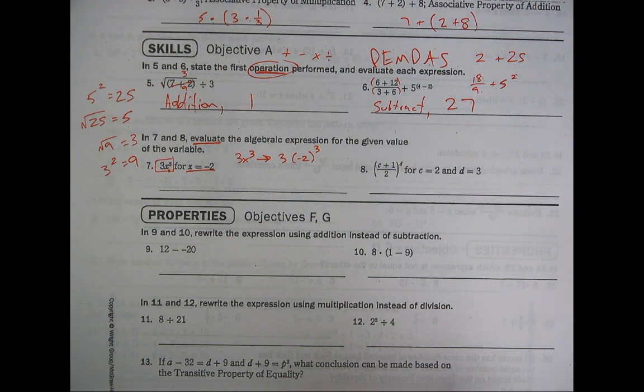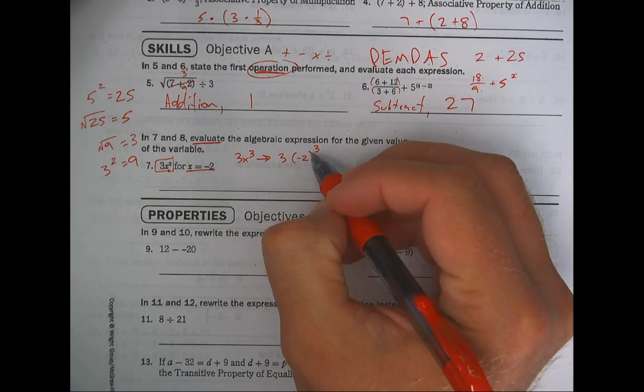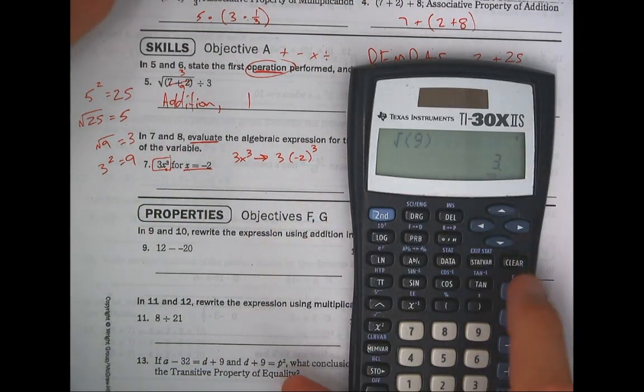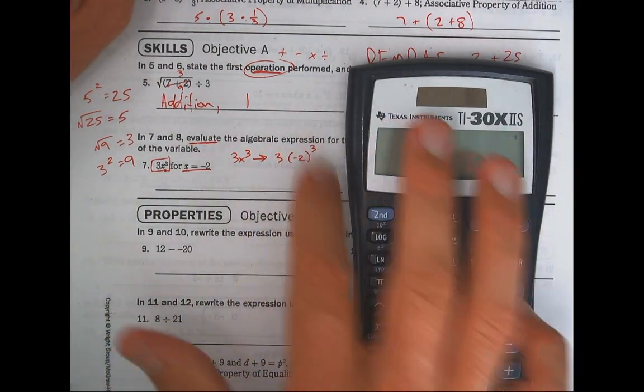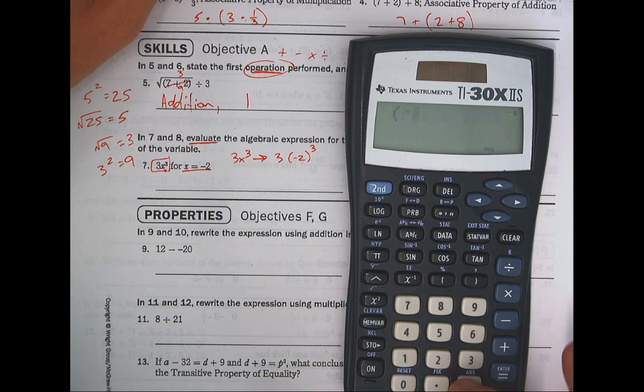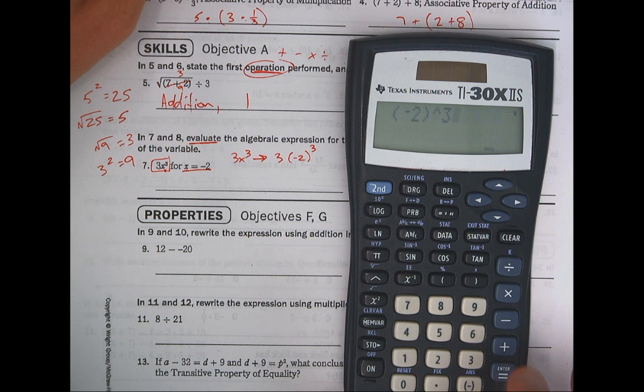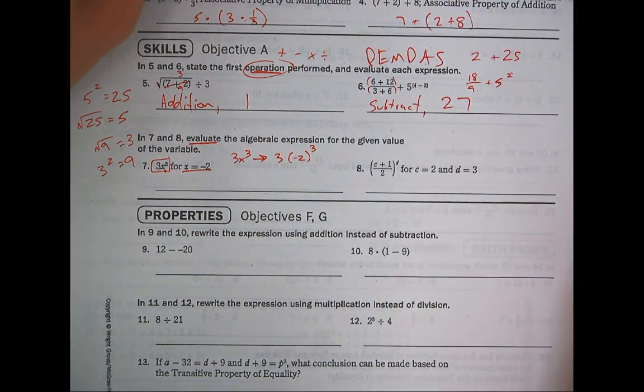Now notice I put it in parentheses. That just helps to group the negative with the 2. So it's not just the 2 being raised to the power, it's the negative. It's very important when you punch these in your calculator. I'm going to hit on that a lot as we go forward. We're going to put -2 in parentheses, and then we're going to raise it to the third power. And you get -8, then times by the 3, and you get -24.